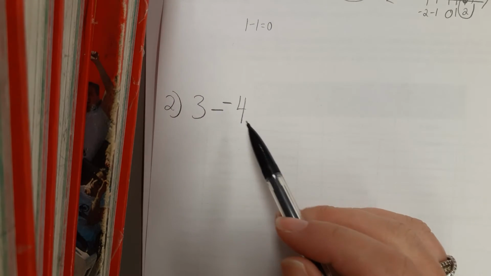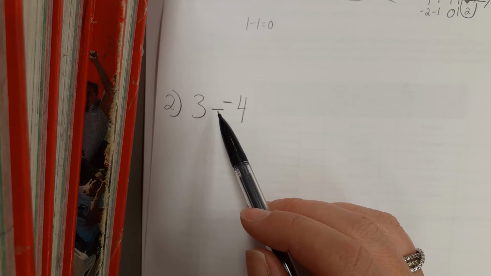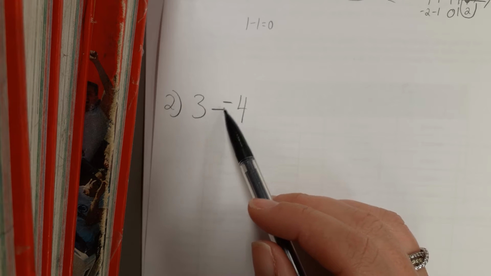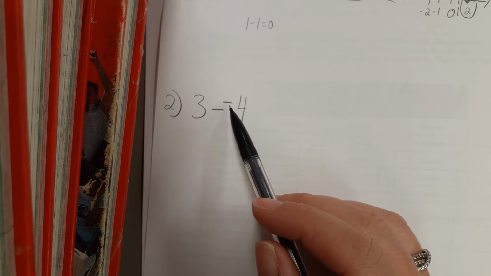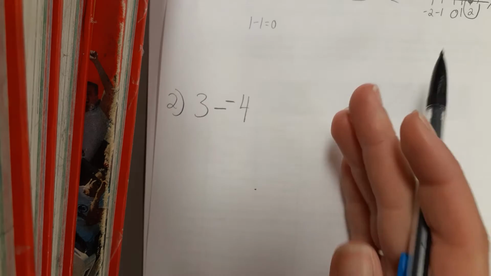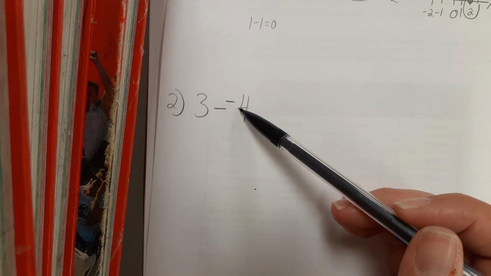Okay, so in this case, don't forget that anytime we have a minus and a negative, so it's basically two negatives right next to each other, even though it's a minus sign, we're adding integers here. So you're adding the opposite number.